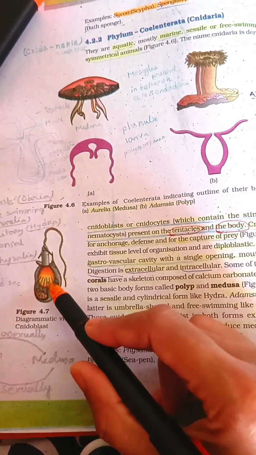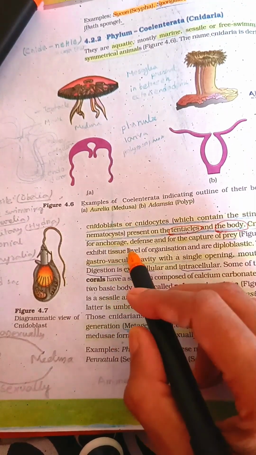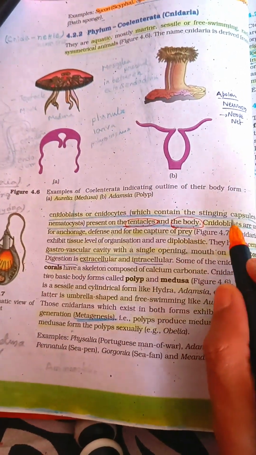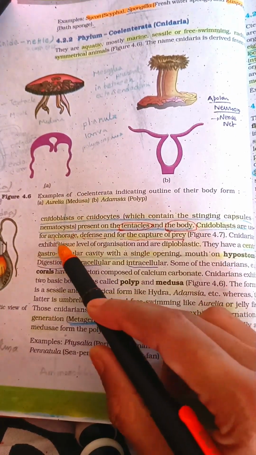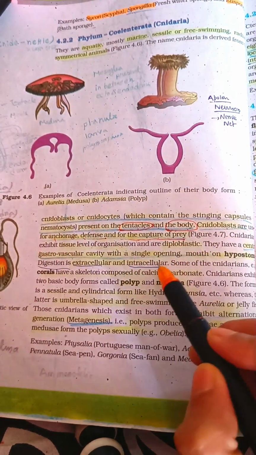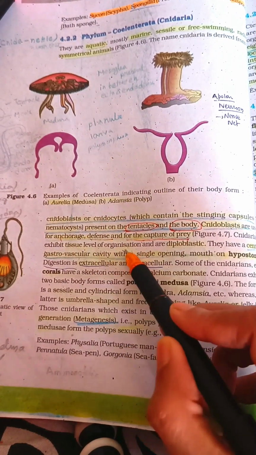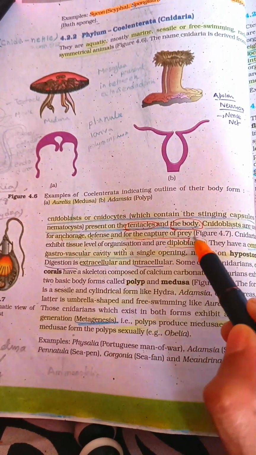And what is that cnidoblast? It contains stinging capsules or nematocysts. Now, what is the use of the cnidoblast? Cnidoblasts are used for anchorage, defense, and capture of the prey. They show tissue level of body organization, and they are diploblastic, that means two layers can be found.